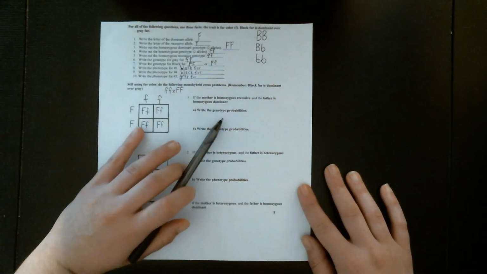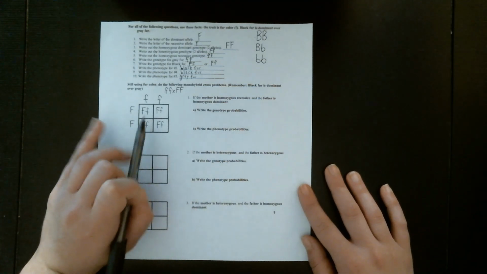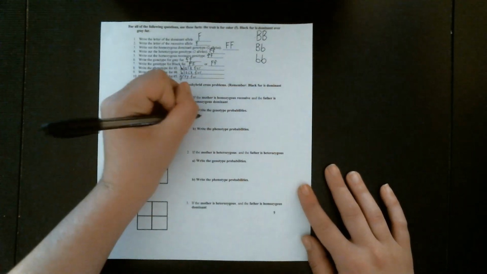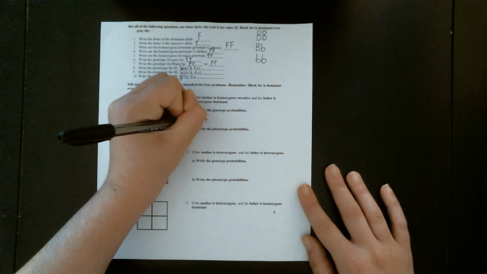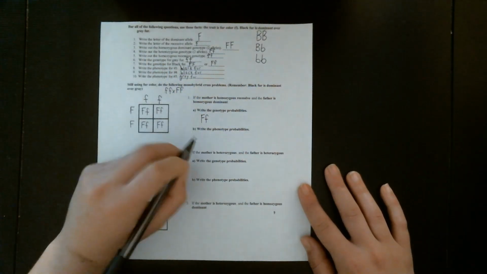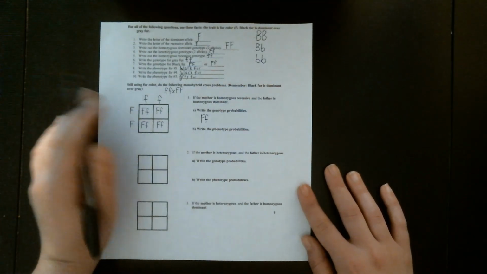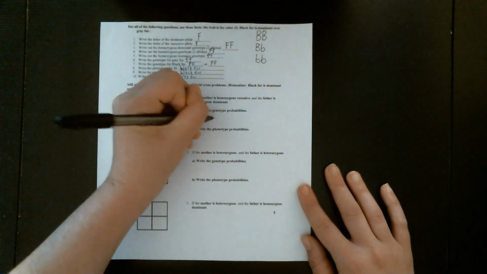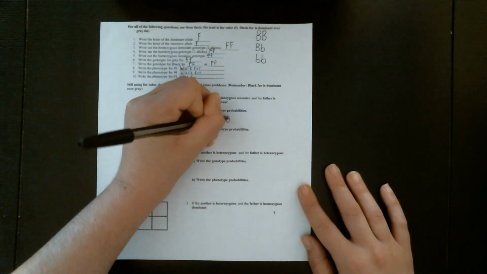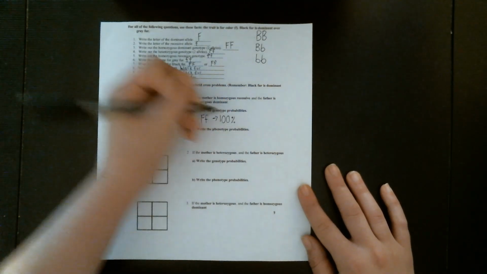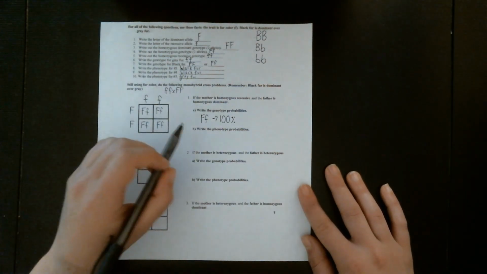So the genotype probabilities. The only genotype we have here is big F, little f. So that's the only genotype we're going to get. All of their offspring are going to have that. So we would say there's a 100% probability of the baby having that genotype.